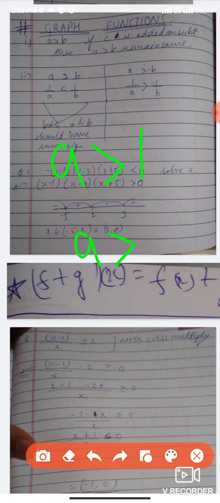Now let us do one question here. We can change the sign by reversing the greater than or less than sign. We can reverse this and change this sign to positive, or eliminate the minus sign, as we have done in this question. We have reversed the sign and removed the minus sign from here.